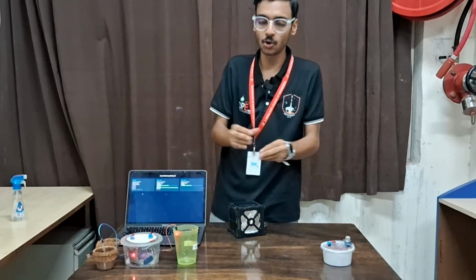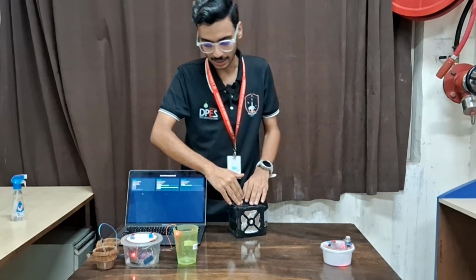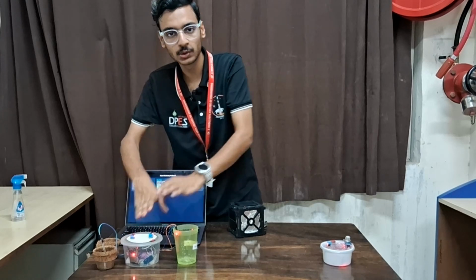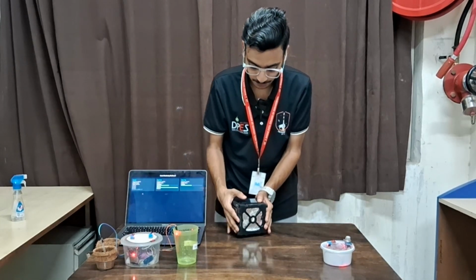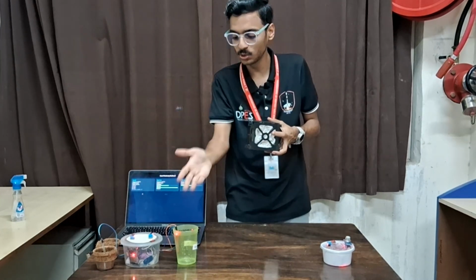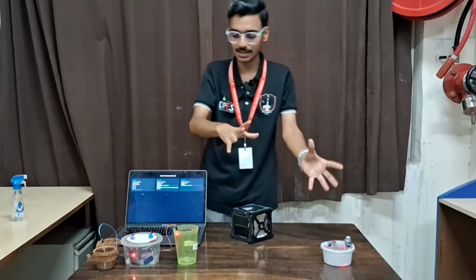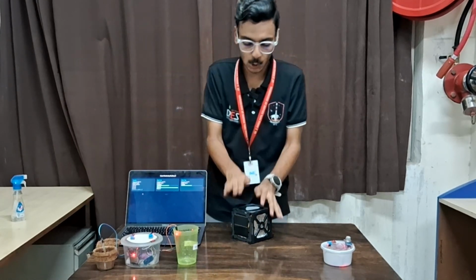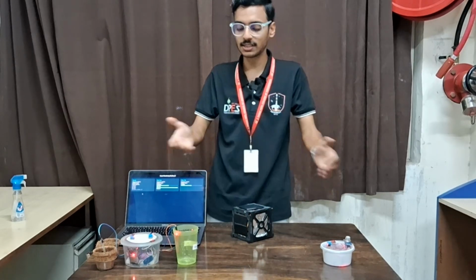Now what these nodes do is that the urban node sends its data to the CubeSat, and the rural node sends its data to the CubeSat. The CubeSat sends its own sensor data and these two nodes' data to our web dashboard. Our CubeSat is the main server which sends the data.